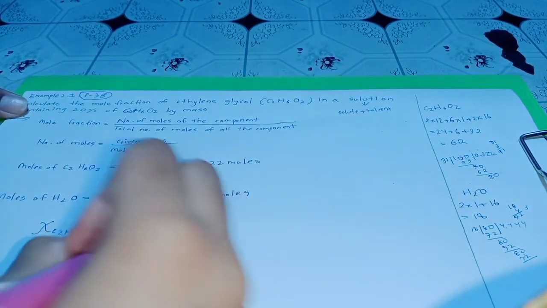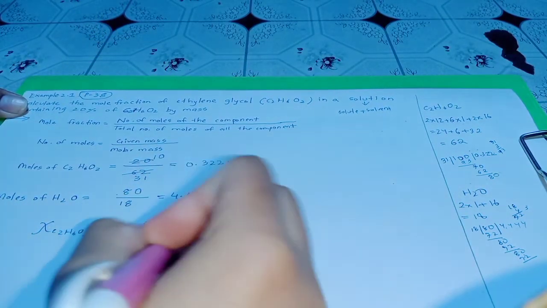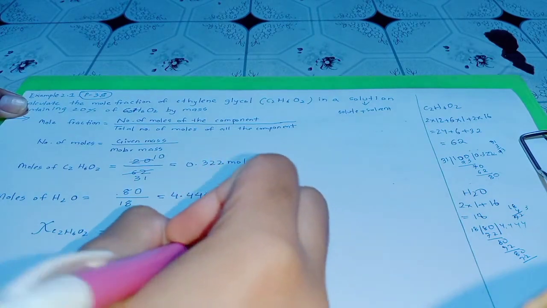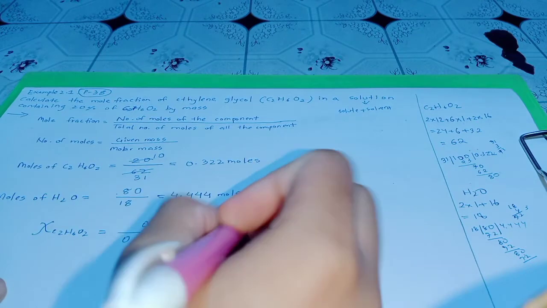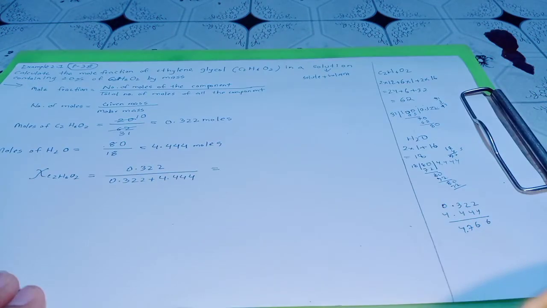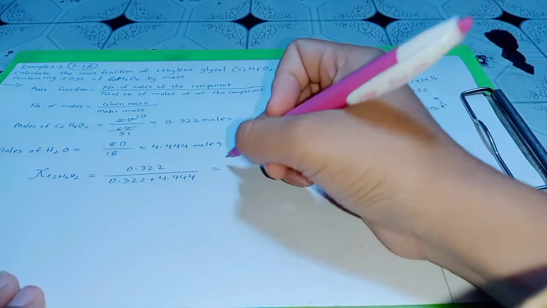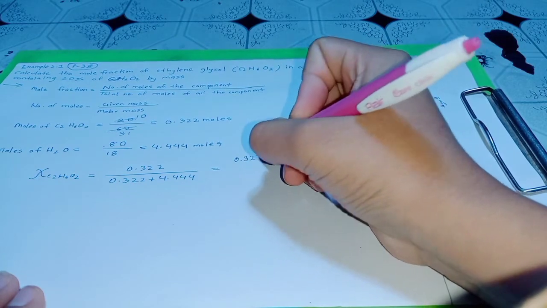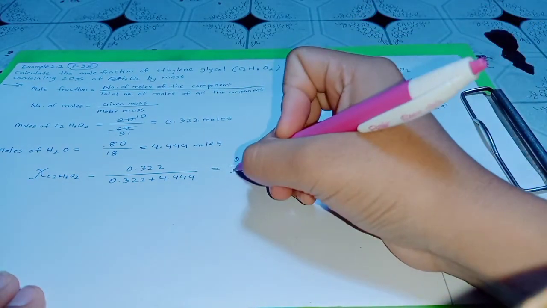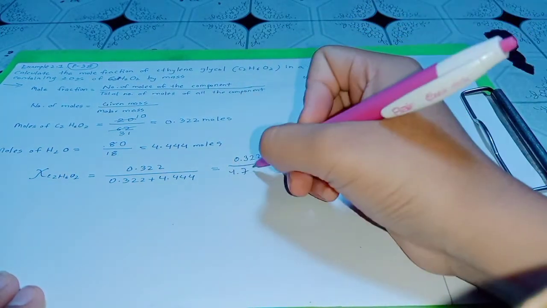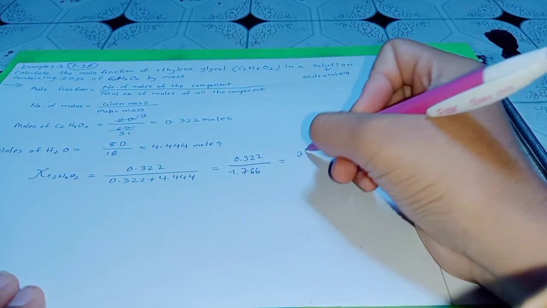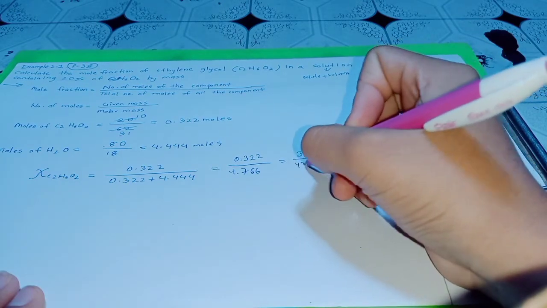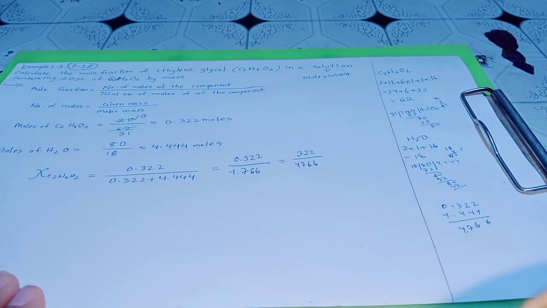And the total number of moles of all the components: we need to do 0.322 plus 4.444, and let's find out the value. I get 4.766. So let's put it here: 0.322 divided by 4.766. If you take out the point, you get 322 by 4766. Just divide these two and let's see how much we get.